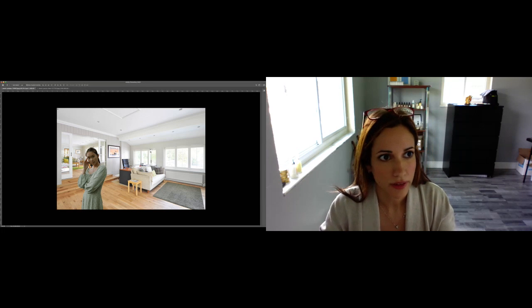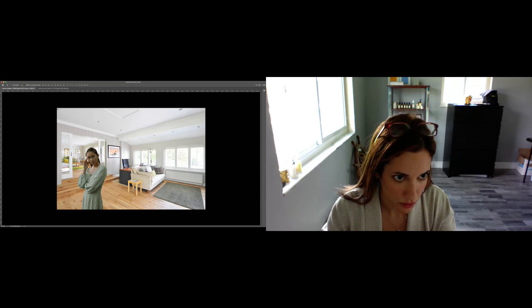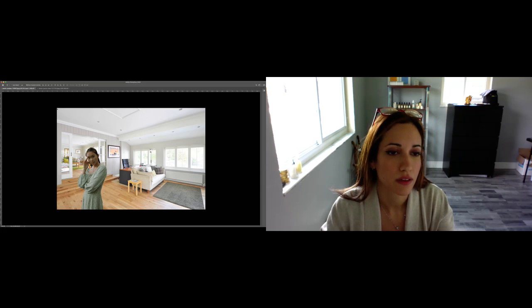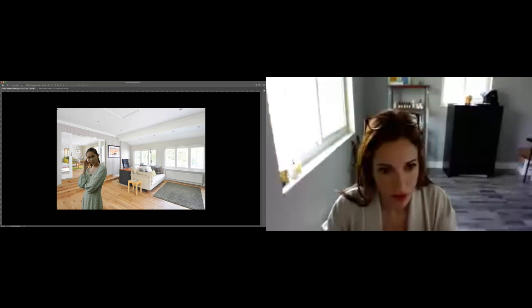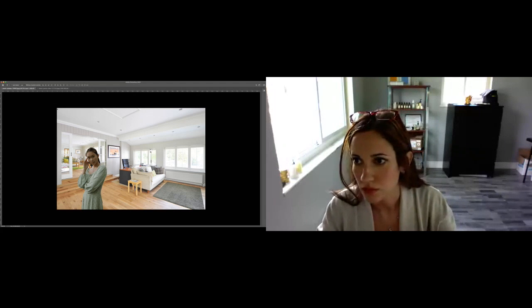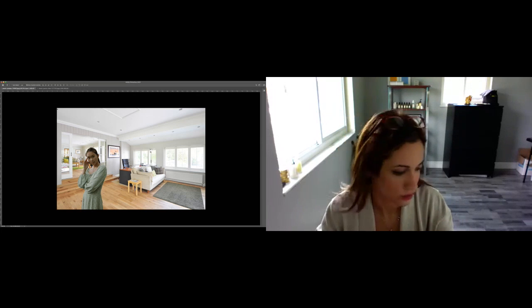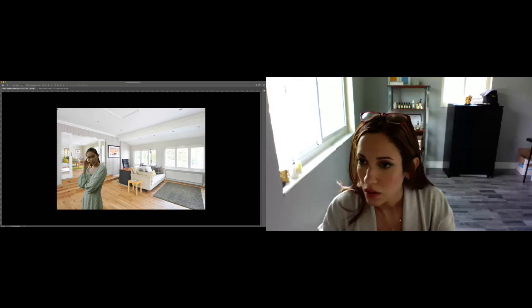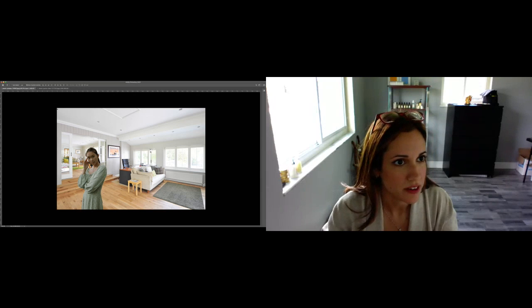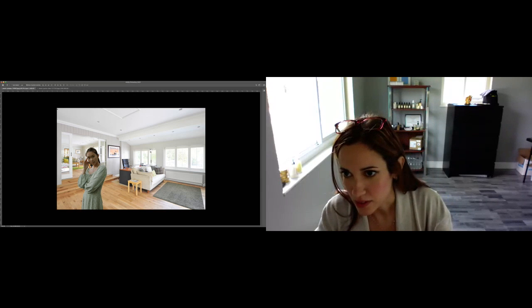So go to Layer, New Adjustment Layer, Levels. And with this, we're going to mess around with her brightness. Oh, no. Okay, we're going to have to do a mask first. Maybe, no, okay, never mind then. I don't know if this is going to get too crazy.